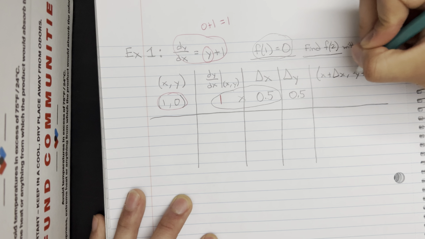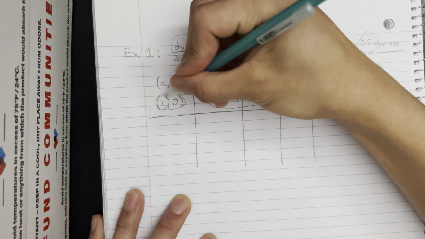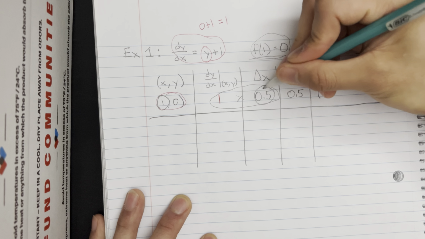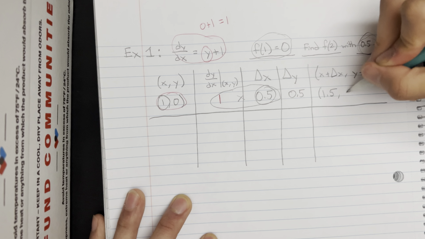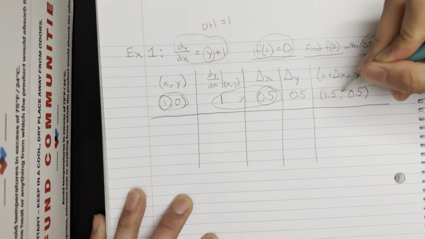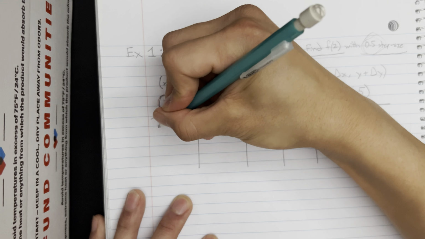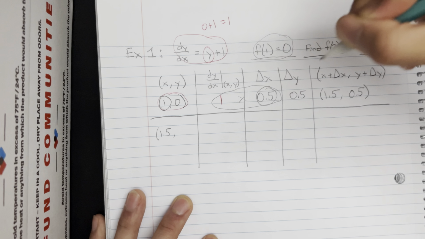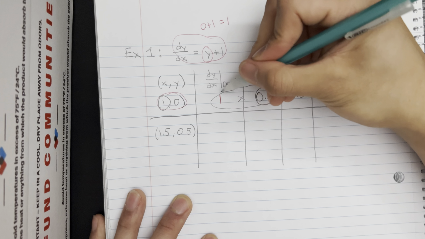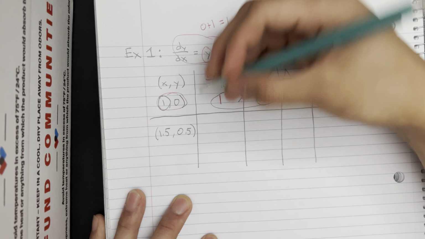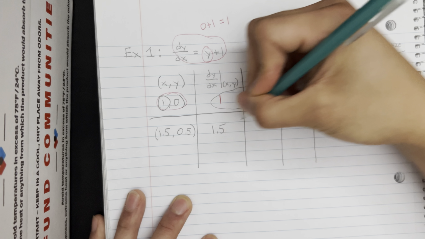All right, and now we just add them. So we take 1 plus 0.5, which would be 1.5, and then 0 plus 0.5, which is 0.5. And we bring this point down, and we're going to do the same exact thing, but this time with different points. So once again, we plug 0.5 into here, which will get 1.5.